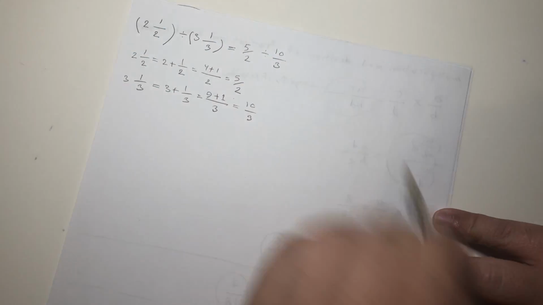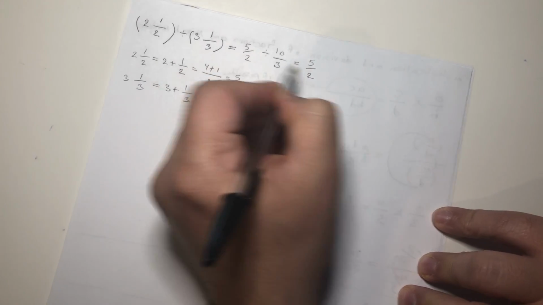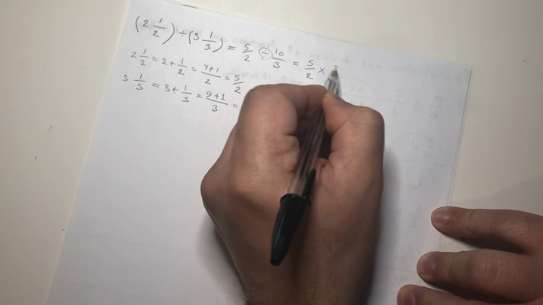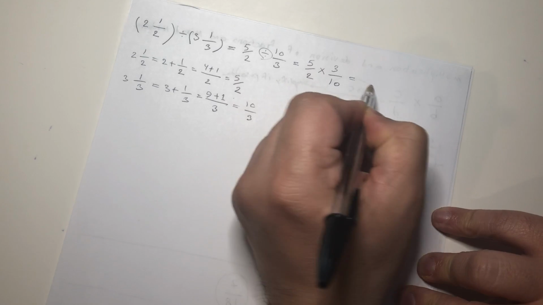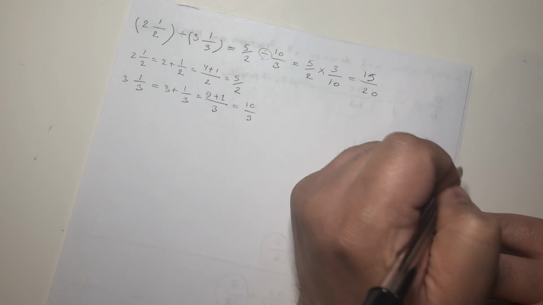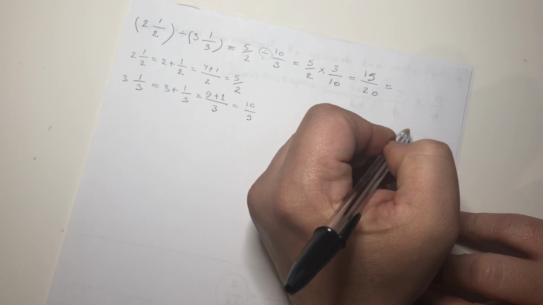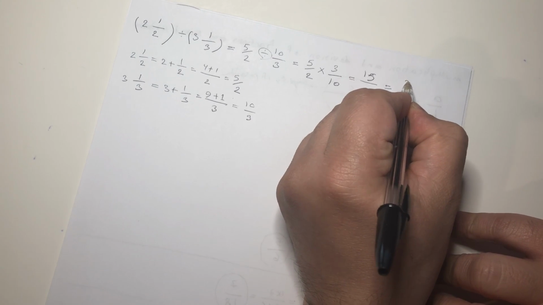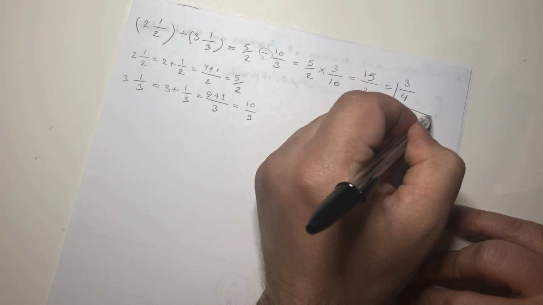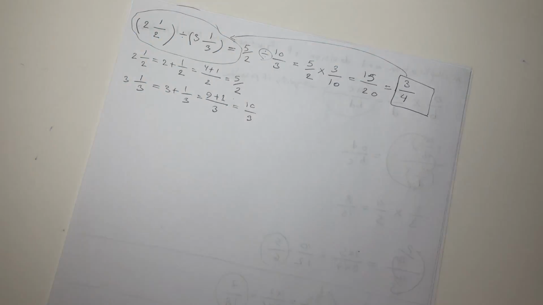right? So as I explained in the previous example, we can simply write it as 5 over 2, change this division sign to a multiplication sign, and inverse this one. So it will be 3 over 10, 5 by 3 is 15 over 20, right? But we can simplify it further. We can divide both numerator and denominator by 5. 15 over 5 is 3, 20 over 5 is 4. So this is the result for this question.